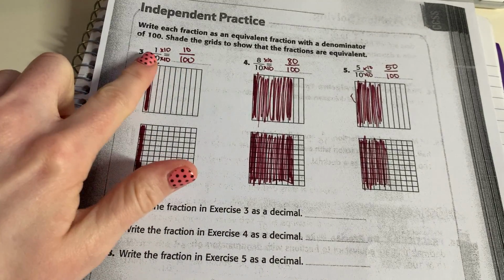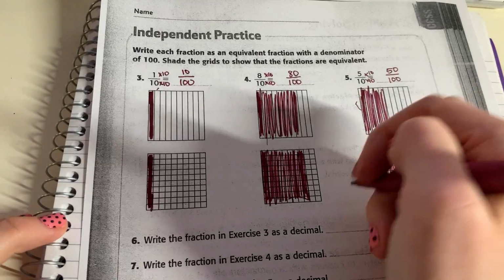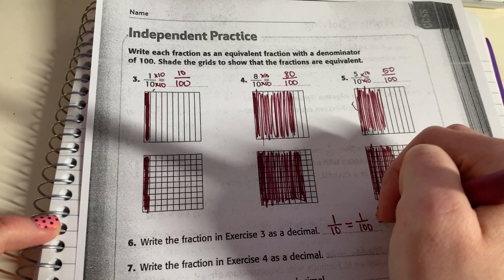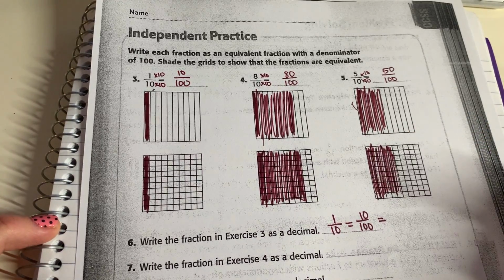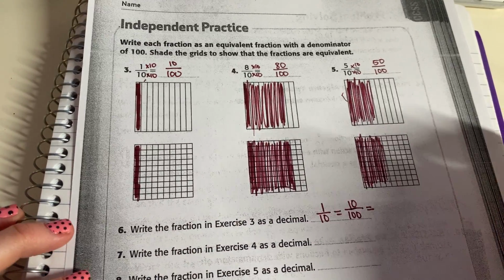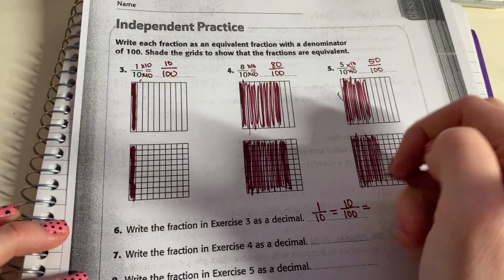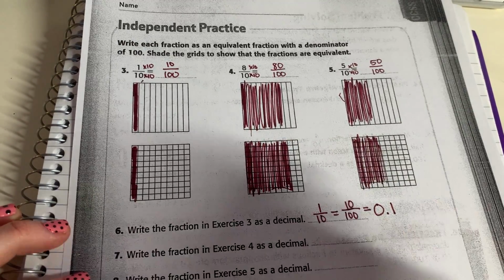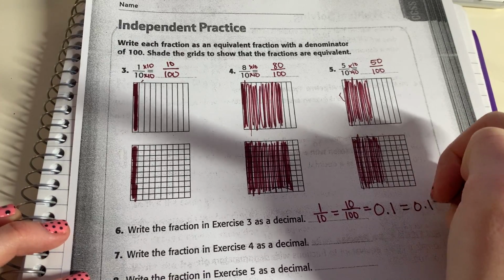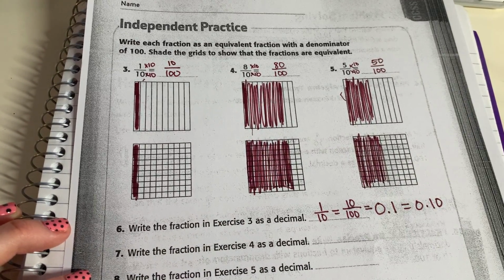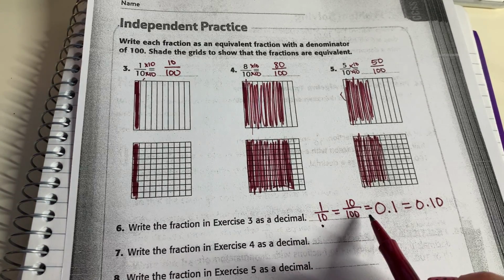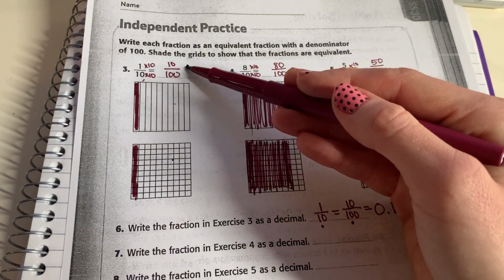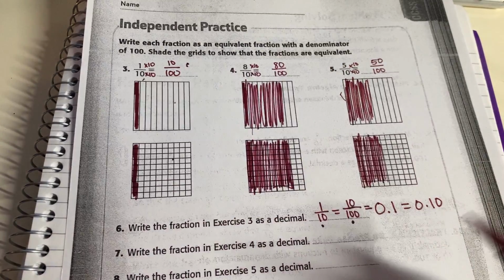All right, so now we're going to write this fraction from exercise 3 as a decimal. This decimal should look exactly the same, because we have that 1/10 is equal to 10 100ths. Look here. 1/10 is equal to 10 hundredths. We've proved that here by making an equivalent fraction. So we've proved it with math and we've proved it with pictures.